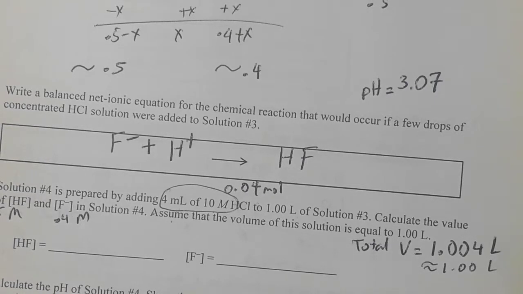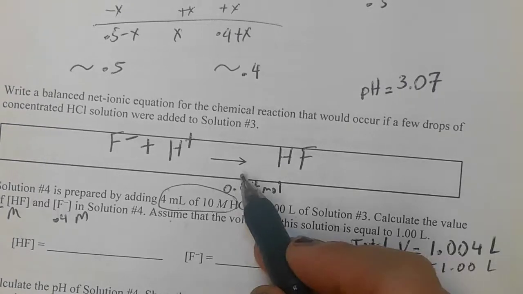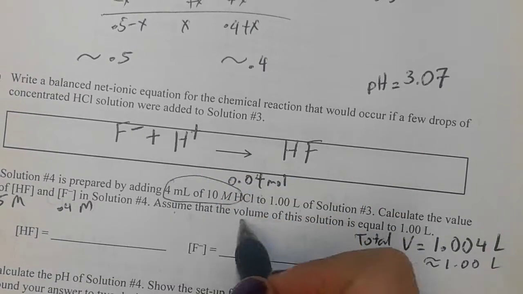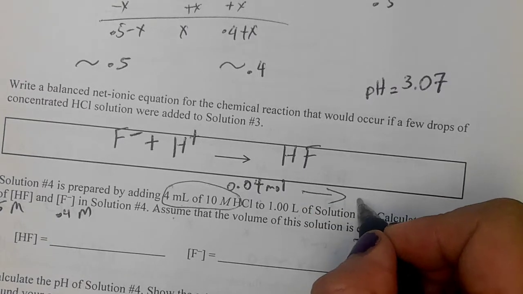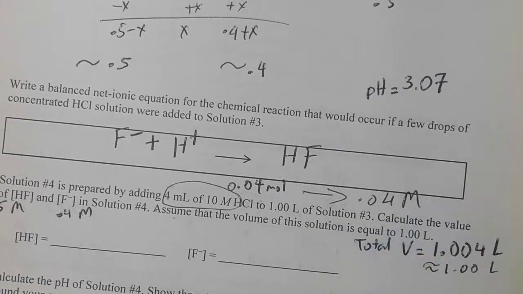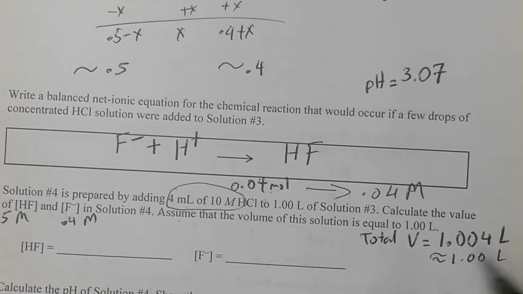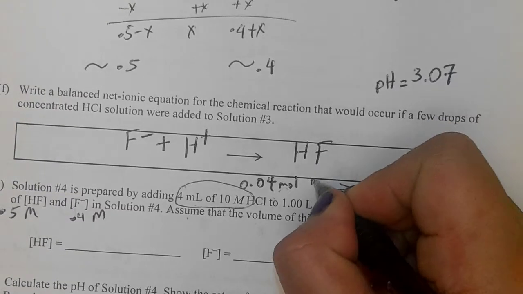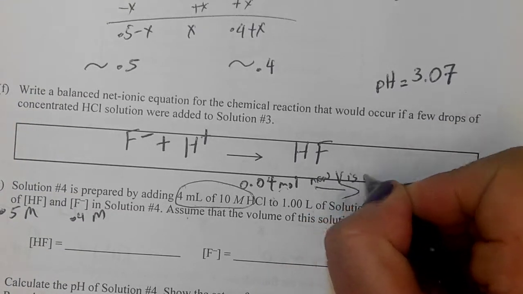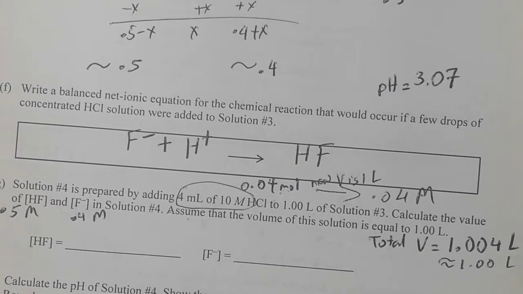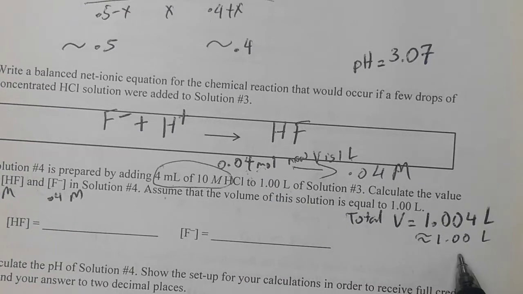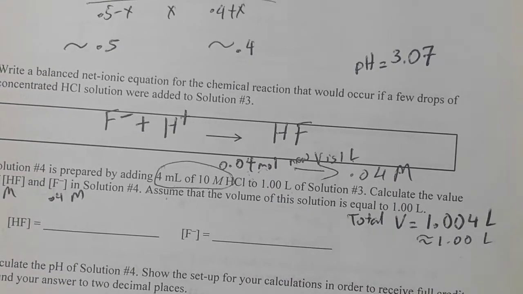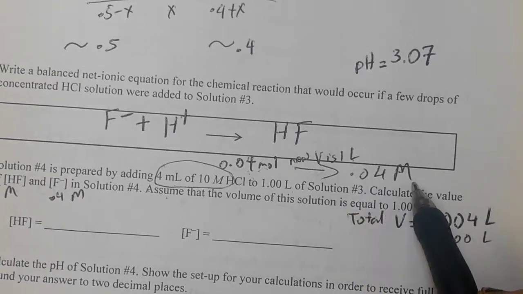Since we're going to put it in this solution and assume the total is 1 liter, I can say I'm essentially adding 0.04 mole, because I'm assuming the new volume is 1 liter. Make sense? If not 1 liter, it's easy: you just divide by 1.004, which is essentially 1. So that's what we're saying.